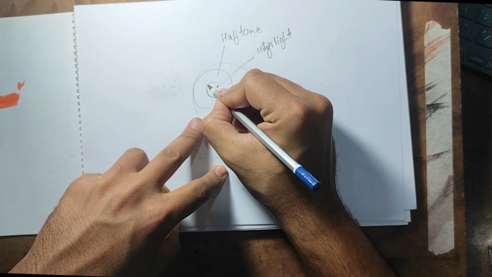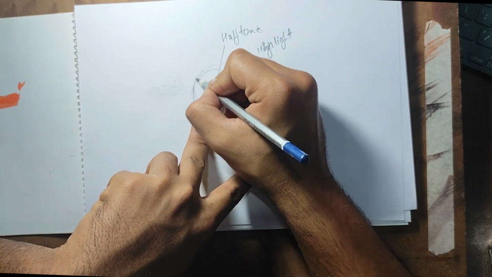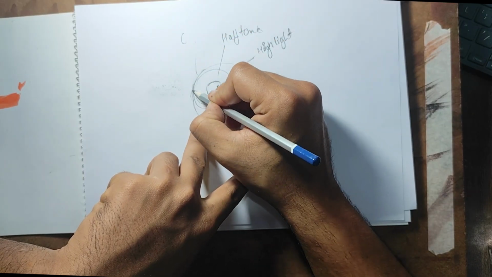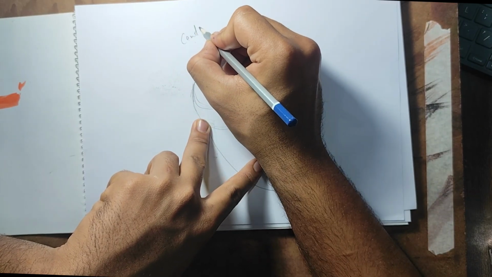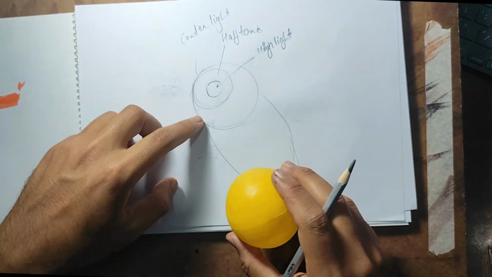So this is a highlight, this is a half tone, and this thing is known as center light. Okay, so this thing is done.